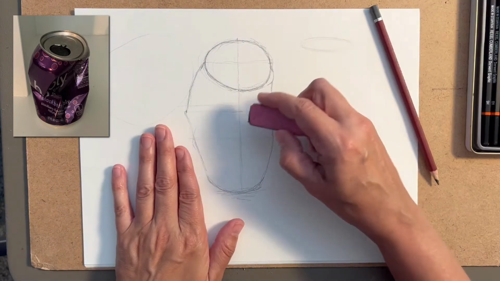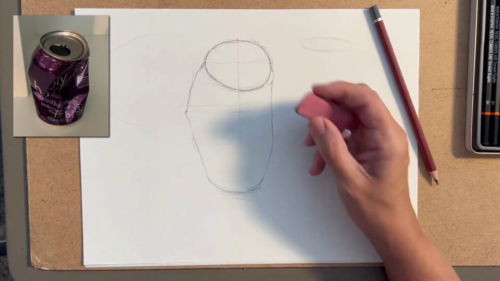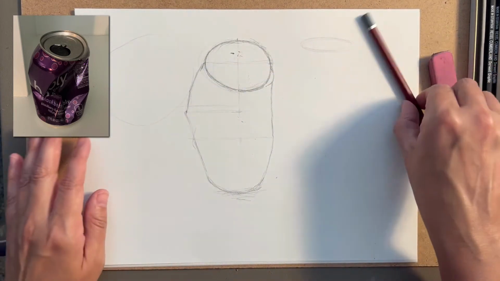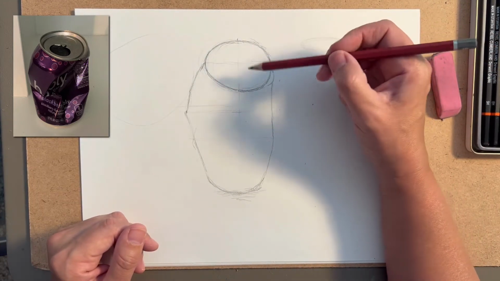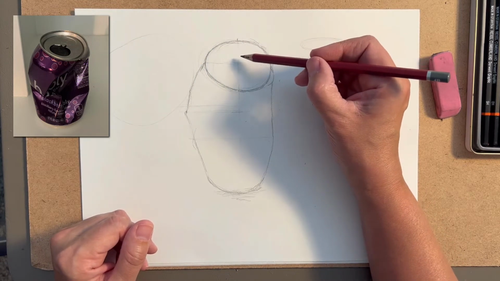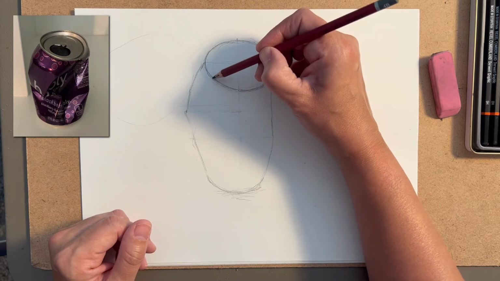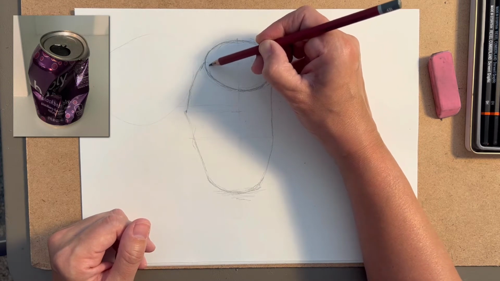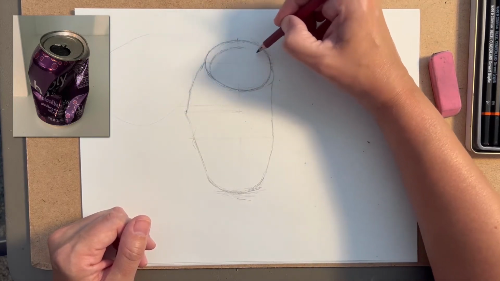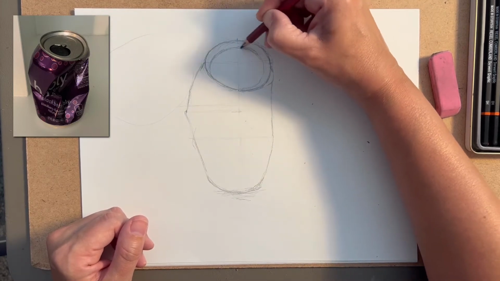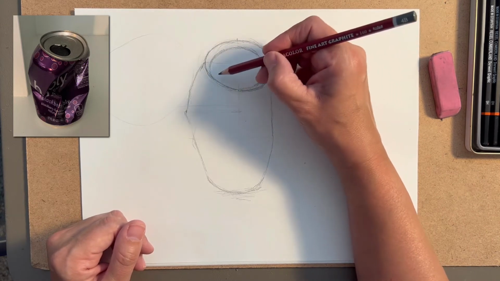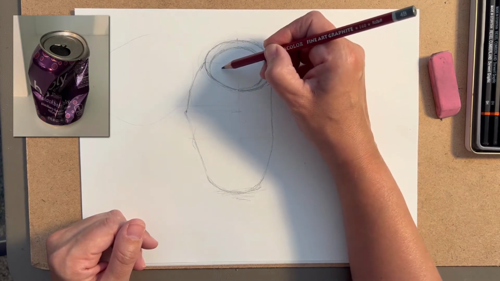All right, I'm going to erase this vertical line because it's kind of throwing me off now. All right, now I'm going to put in the part where you drink out of. So if I'm looking at, actually, no, I'm not. I'm going to put this line in first because that's going to break that space up a little bit. All right, now I'm going to put in where that part is that you drink out of. So I'm looking at where everything is in comparison to each other.